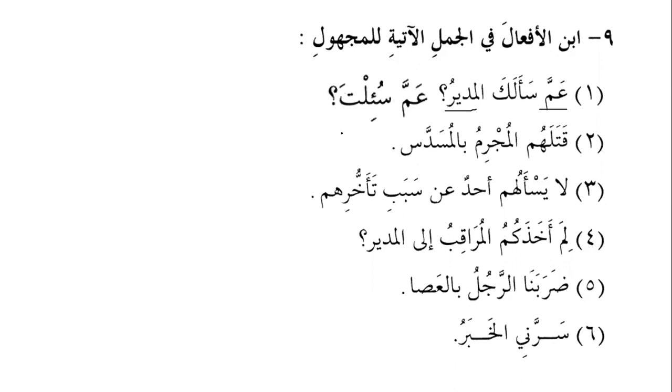Then we have qatalahum al-mujrimu bil-musaddasi. The criminal killed them by a pistol. Yes, Muhammad Anwar?